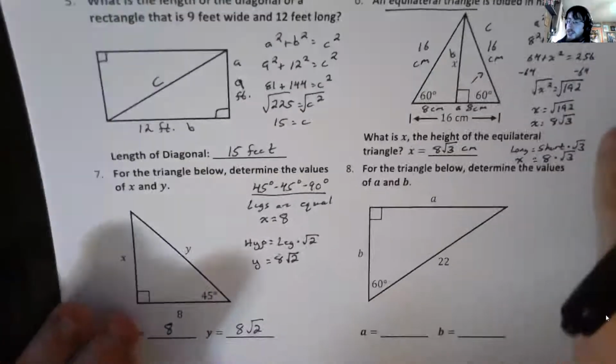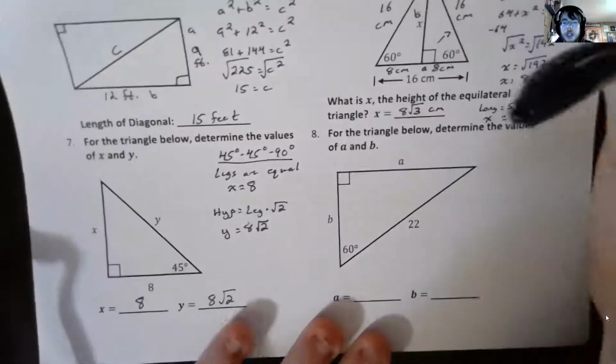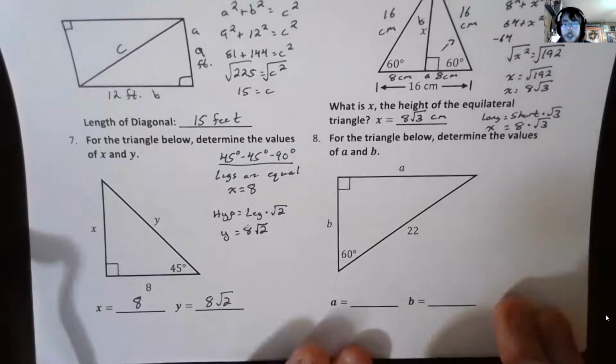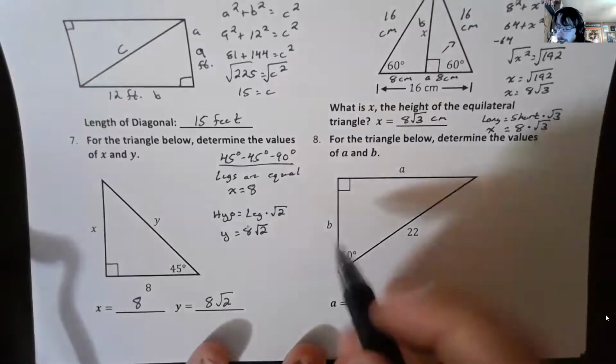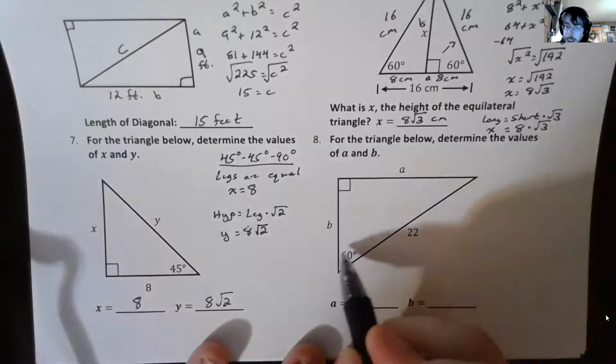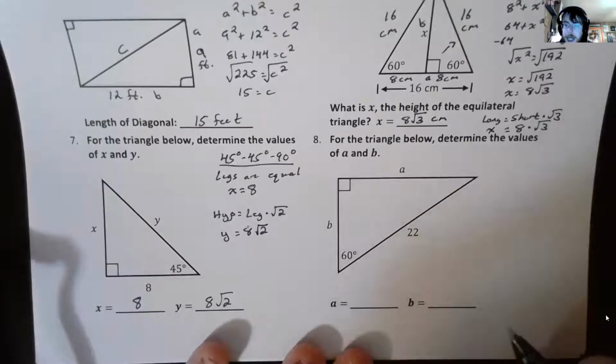And the last one of the example problems, number 8, for the triangle below, determine the values of A and B. So if we look at A and B here, since we're missing two sides, we need to figure out what type of special right triangle we have, if any. And we can see that we have a 30, 60, 90 triangle because of the 60-degree angle.